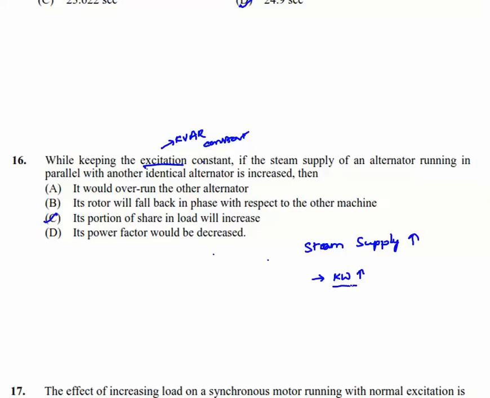Okay, suppose if you want to increase the reactive power, then to increase the reactive power you have to increase the excitation. Okay, that is the key here.